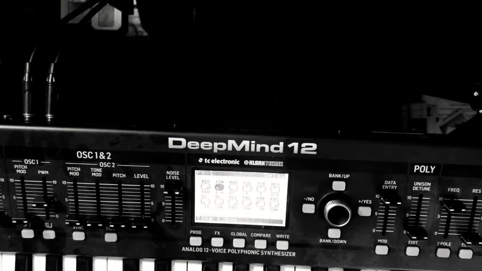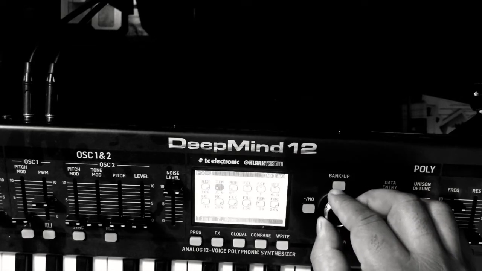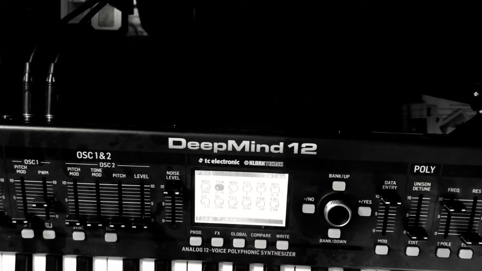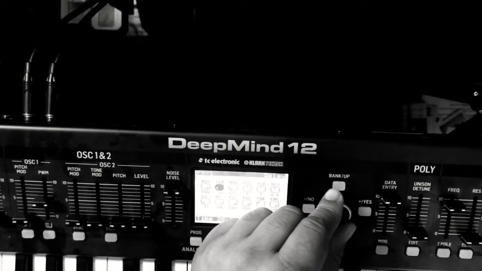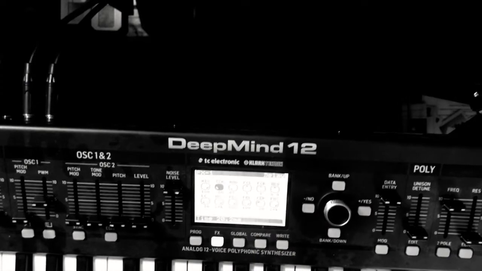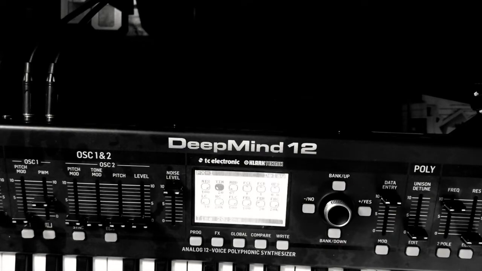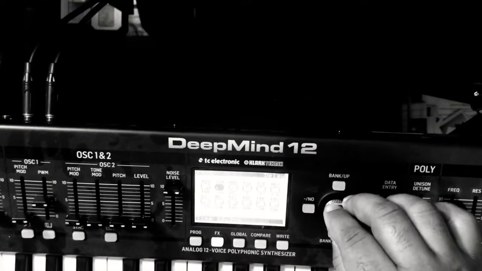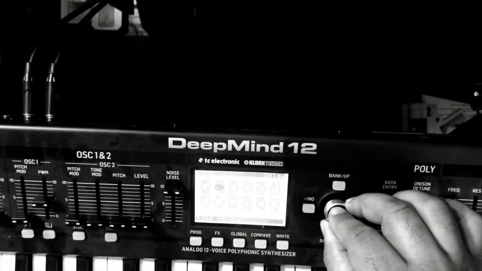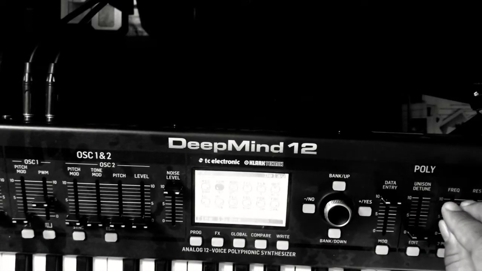We can actually tune the string by increasing the delay time. So putting it at 7.4 milliseconds, you can hear it sounds more string-like. And we can adjust the sound of this string by putting it through a filter.